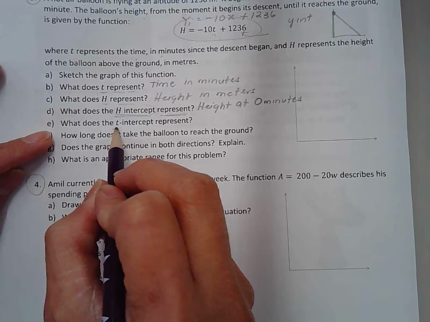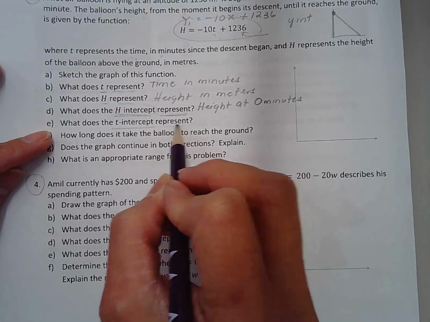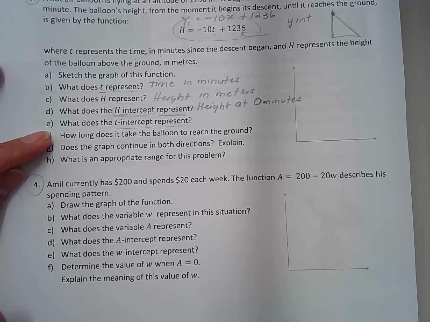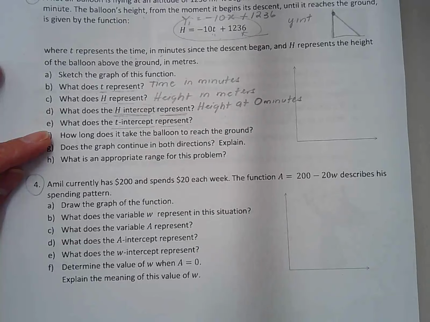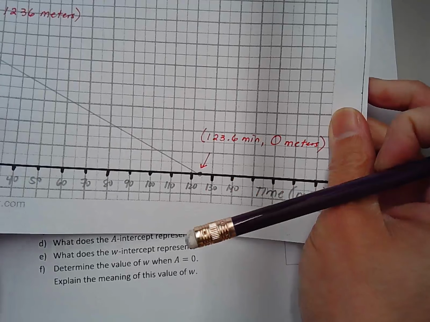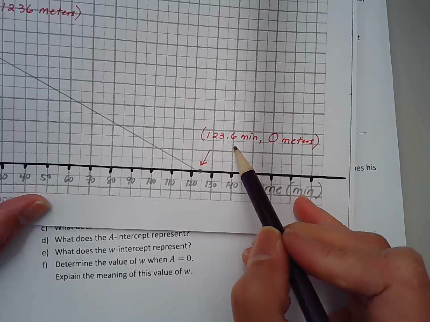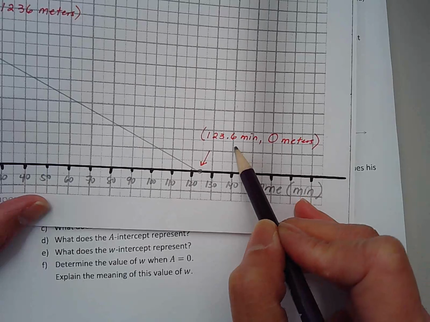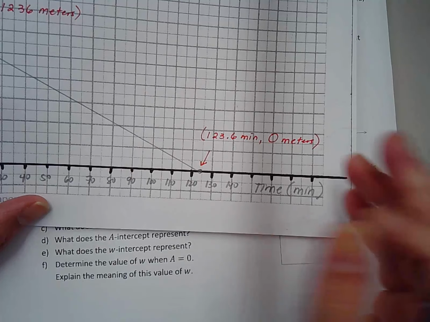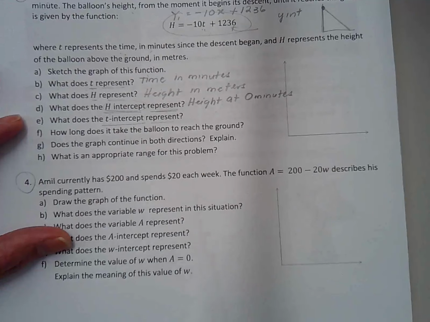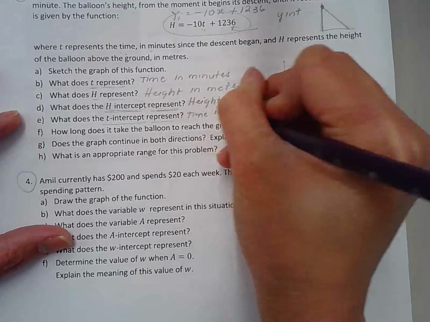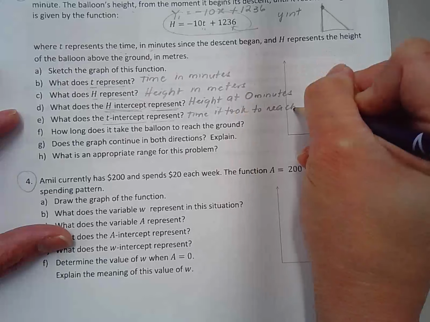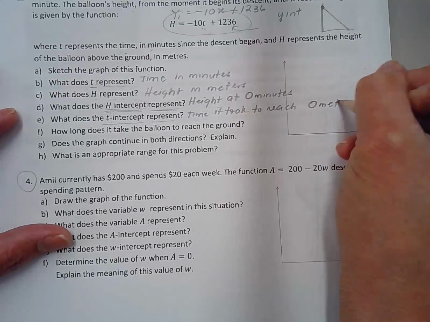The next question says, what does the t-intercept represent? They didn't ask us what is the t-intercept. They asked us what does it represent? The t-intercept is the time it took to reach 0 meters.